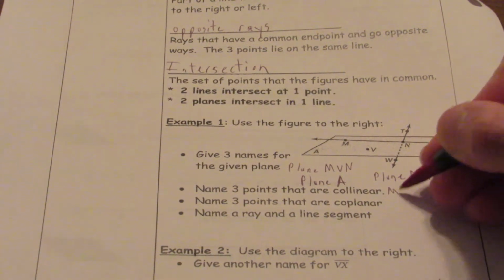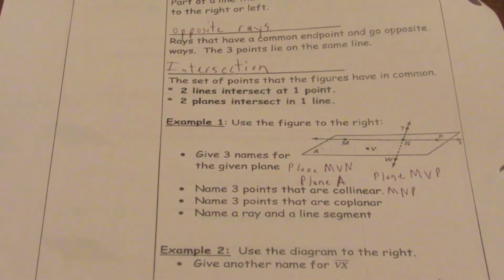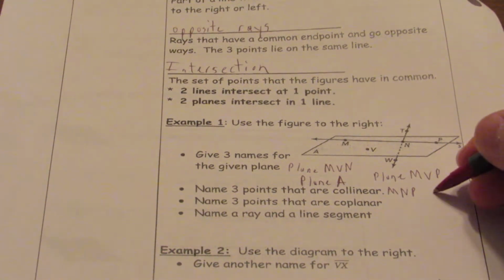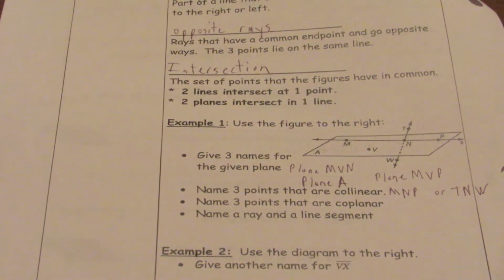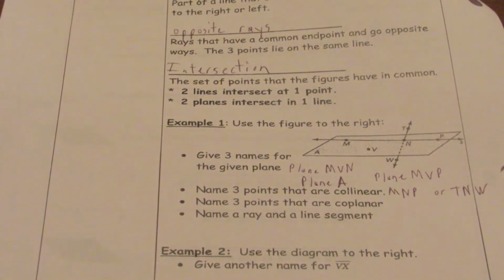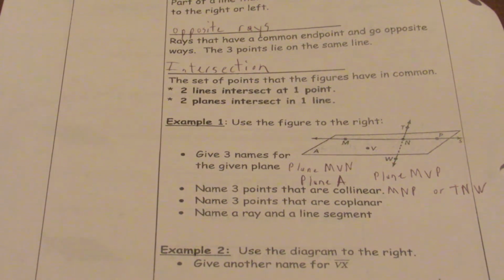So either I could say MNP, or I could say TNW. You don't need both. It only asks for 3, but those would be my 2 possible answers. Again, the order wouldn't matter.